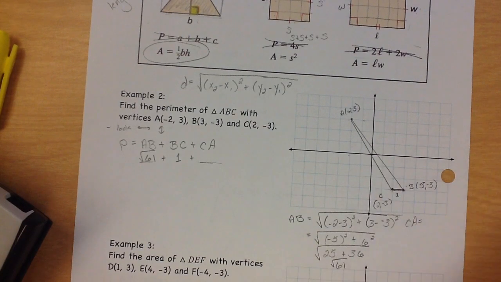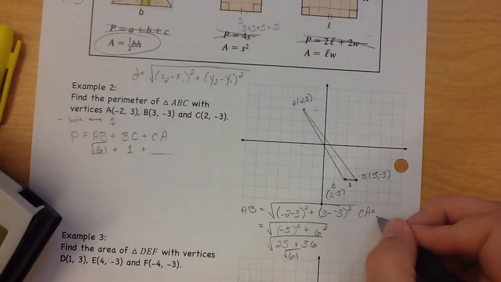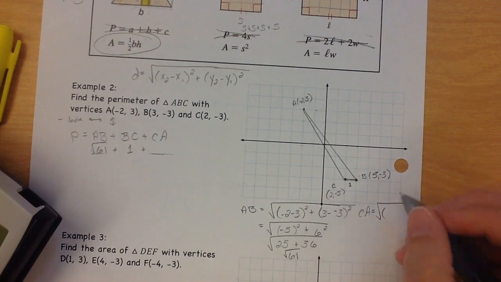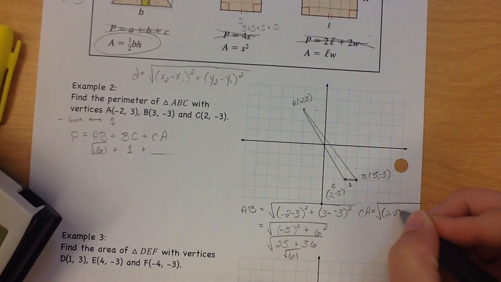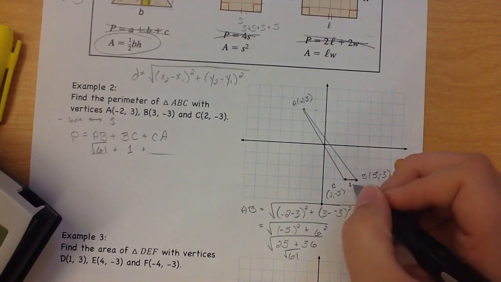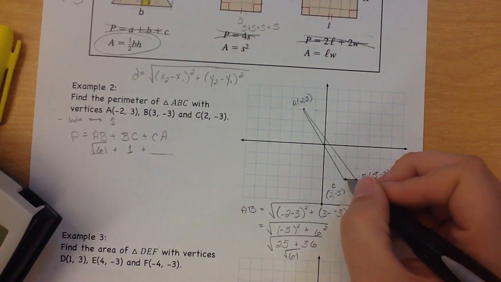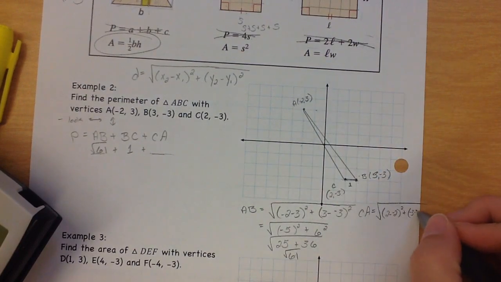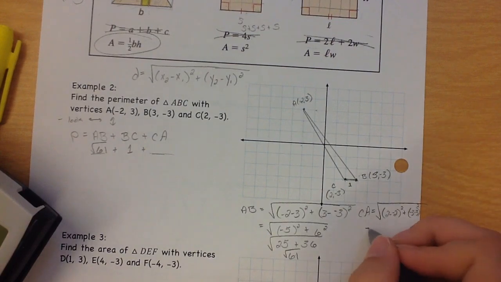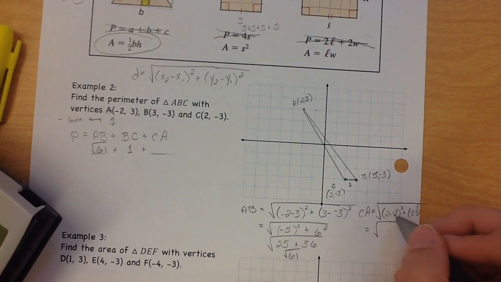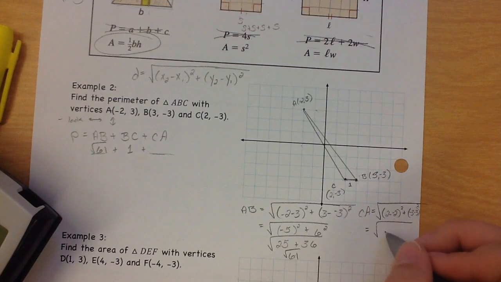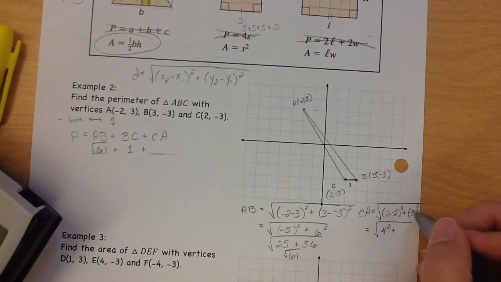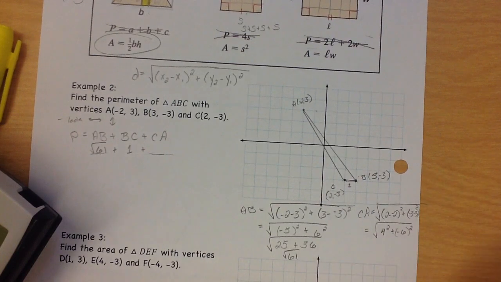Let's see if we can squeeze it in here. I should have written a little smaller. Square it up. So now I'm going to subtract my x's from C to A. So I'm going to take 2 minus a -2 and square it, plus -3 minus 3 and square it. So I'll have the square root of 2 minus a -2, that's 2 plus 2, 4. -3 minus 3 is -6, quantity squared.